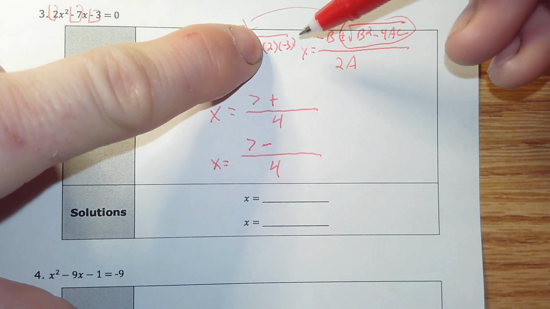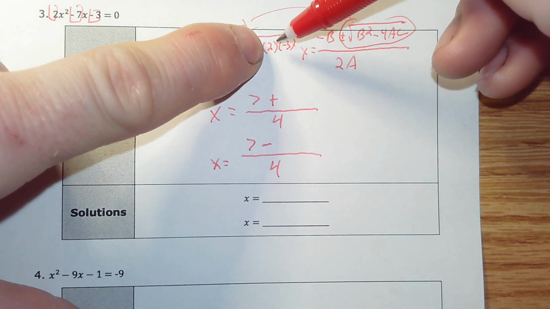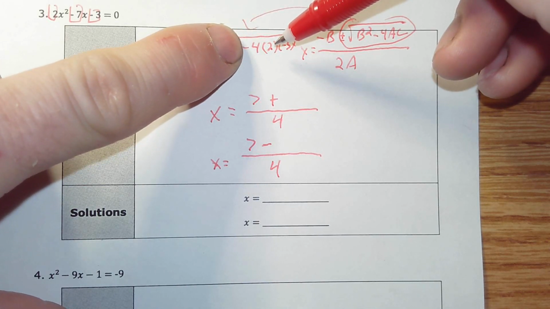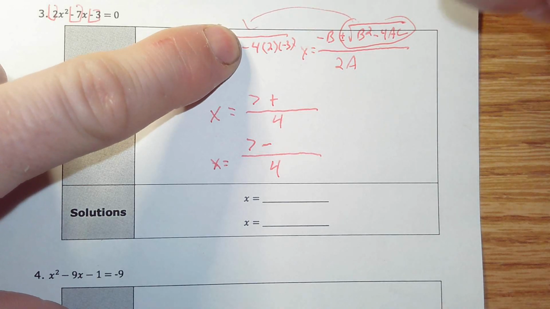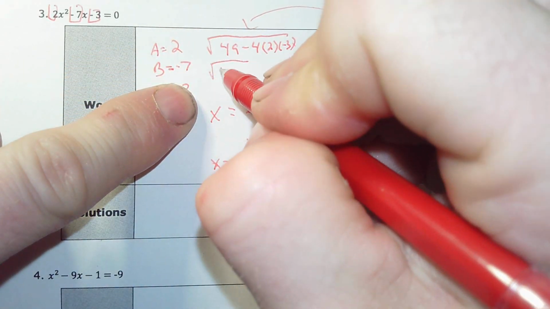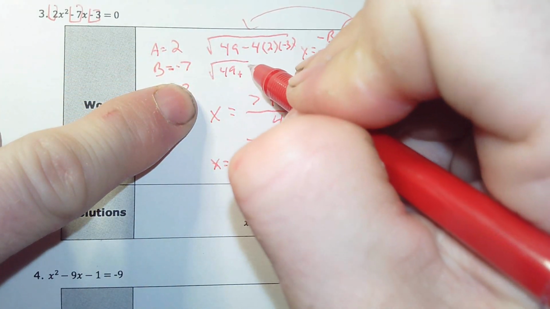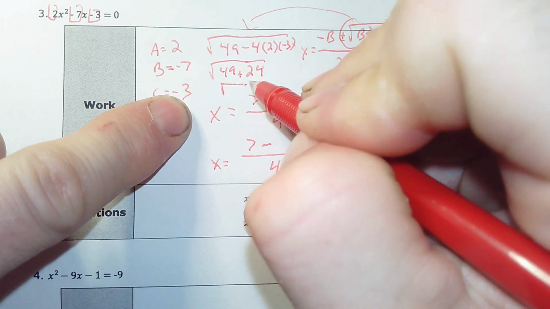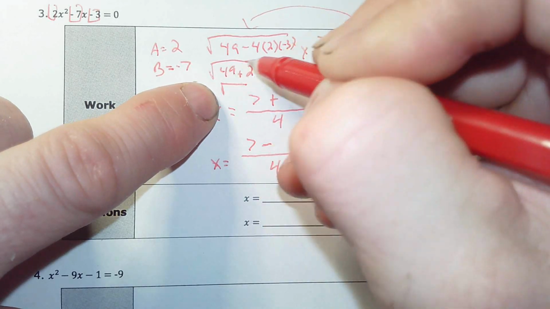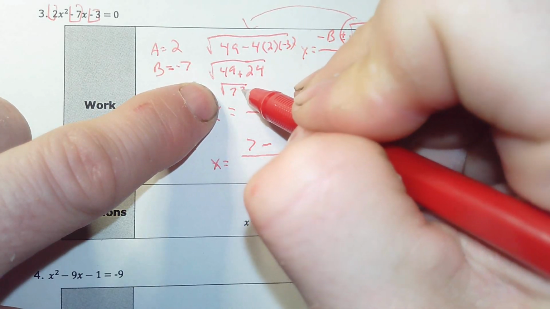Let's do negative 3 times 2 is negative 6, times negative 4 is positive 24. So this is going to be the square root of 49 plus 24, which equals the square root of 73.